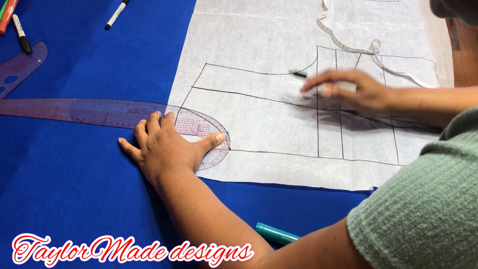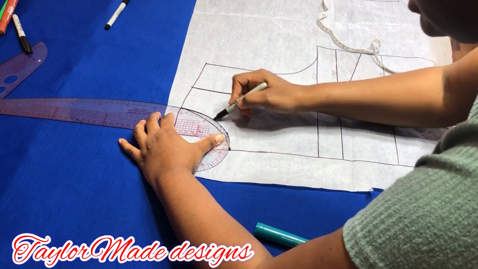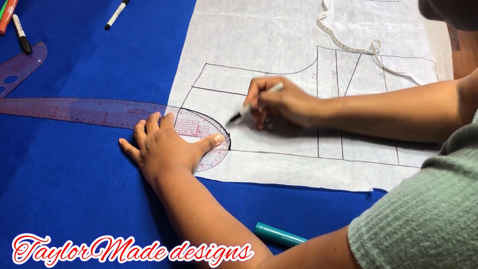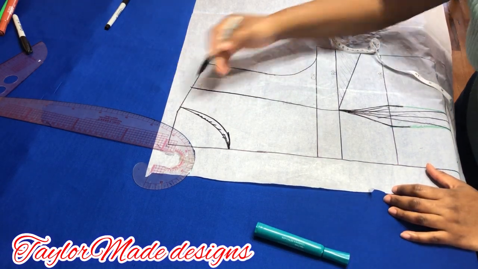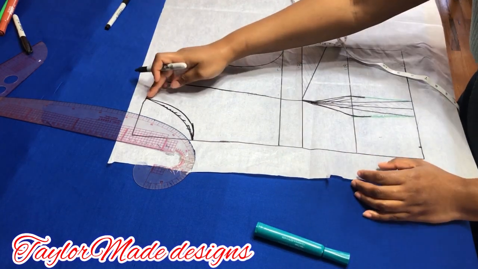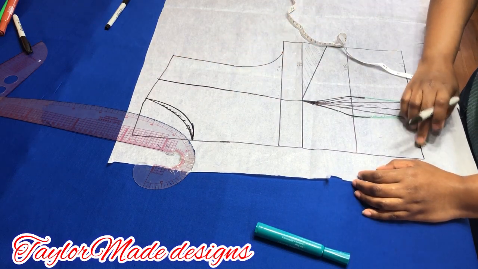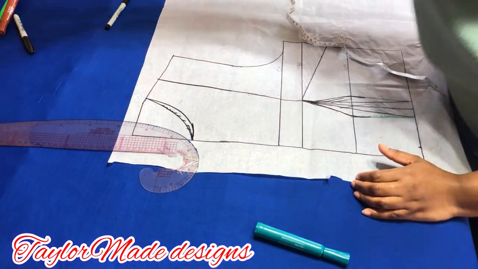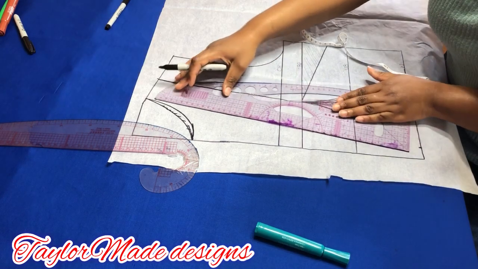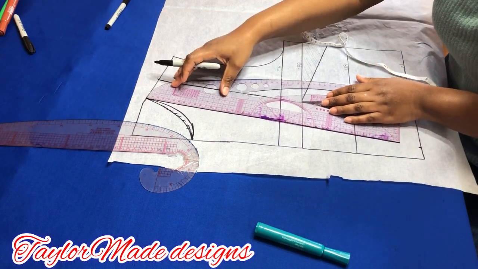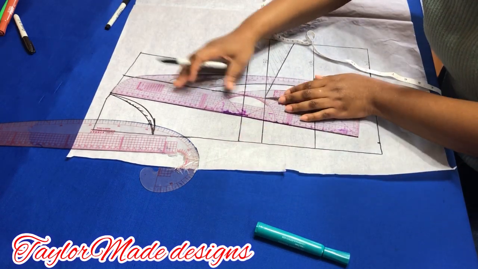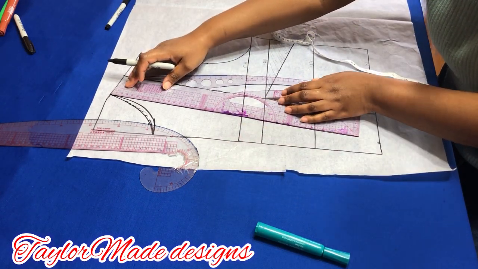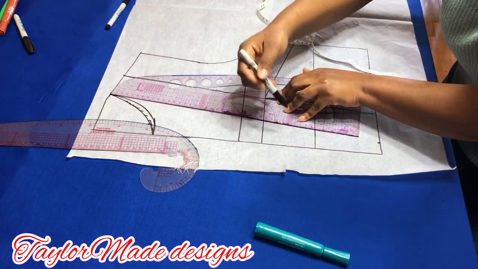I'm going to make it a little bit curvier, like this. Because all I'm going to do is take this measurement all the way to the 1 inch, and that will serve as my yoke. Okay, so I'm going to take this from here, from that 3.5 inch point, and I'm going to take it all the way down.